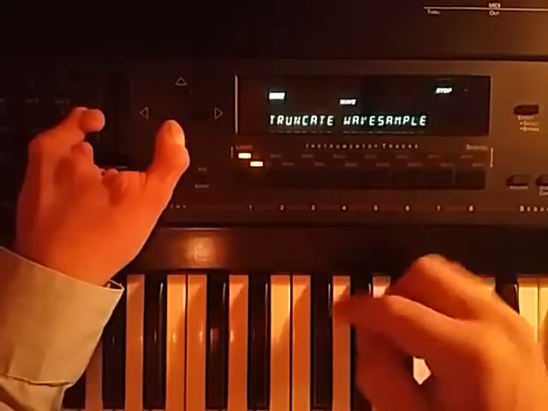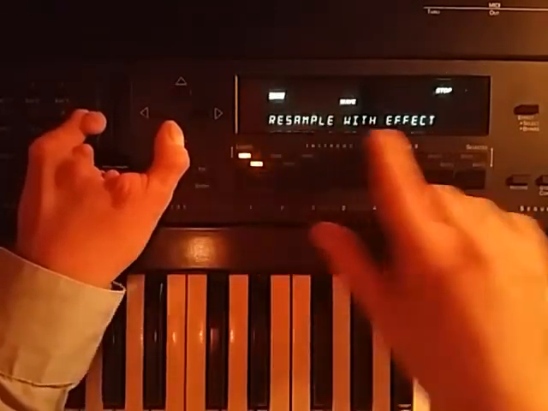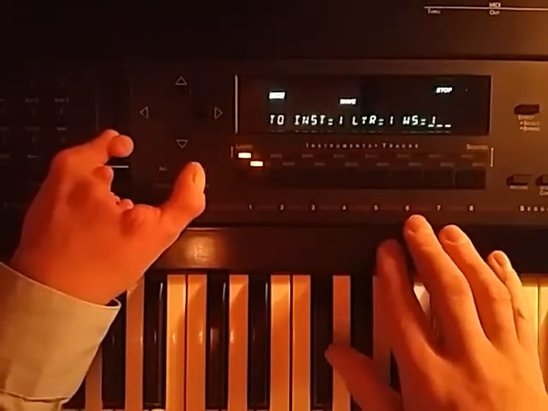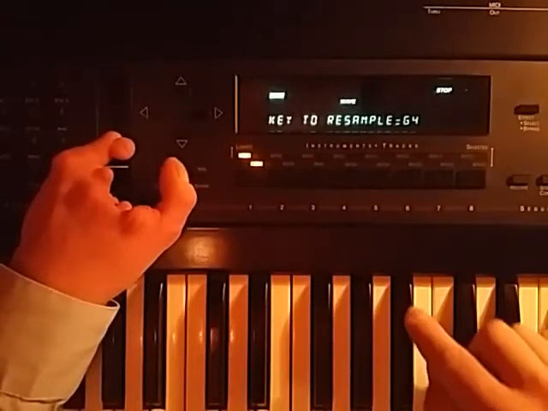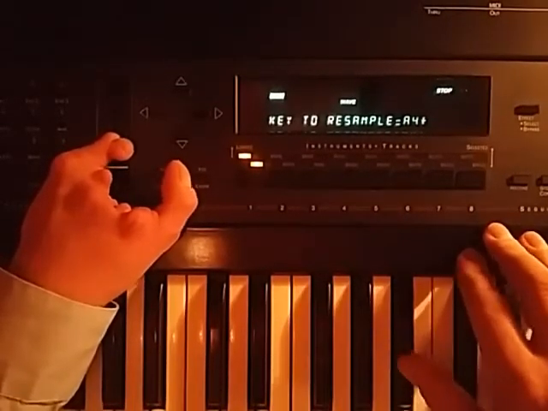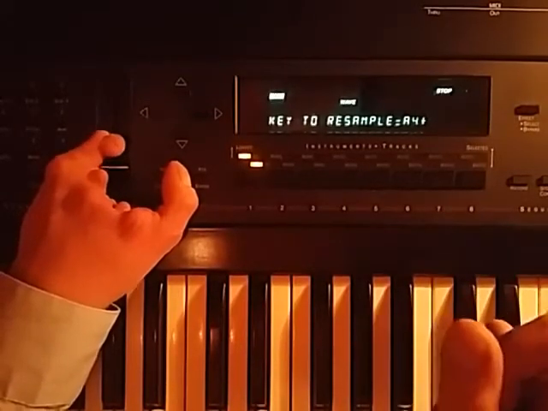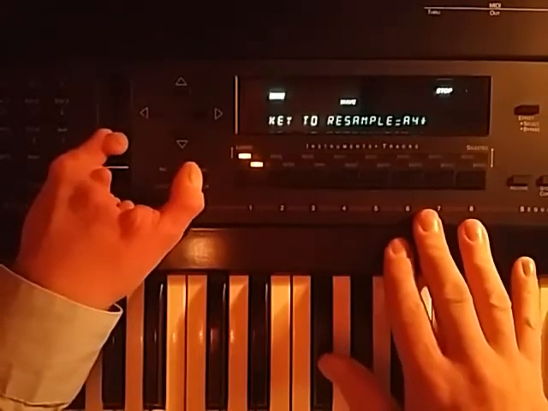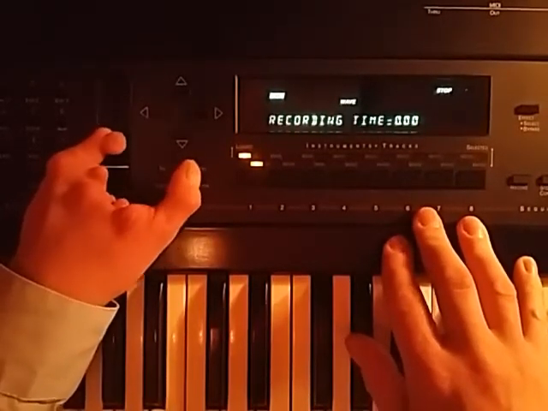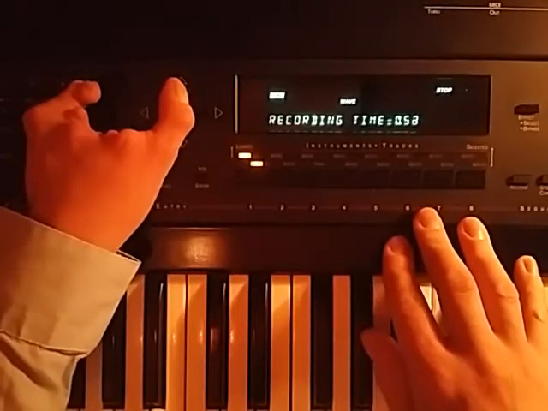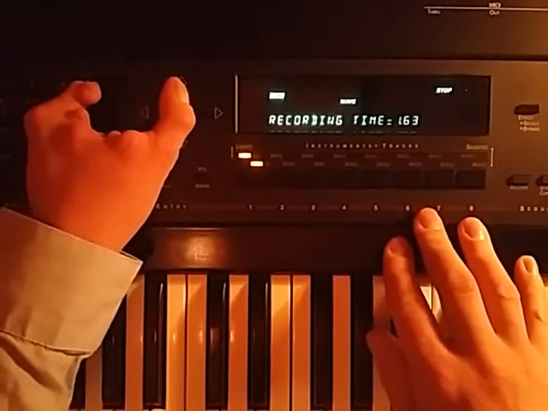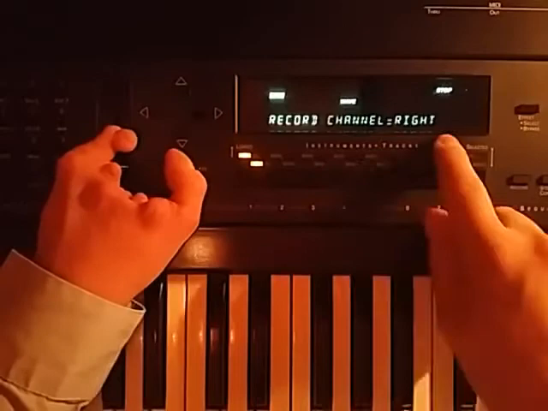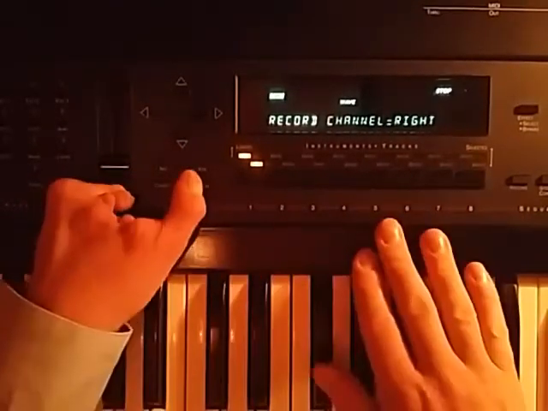So press Command Wave, and from the truncate wave sample, scroll 6 pages down to the resample with effect. And we're going to sample to instrument 1, layer 1, wave sample 1. We're going to resample the A4 sharp key, because that will give us a single cycle waveform with 128 samples. That's what we actually want. For the recording time, let's set it to 2 seconds. Here we go. We're going to sample the right channel, press yes, and it's going to resample.